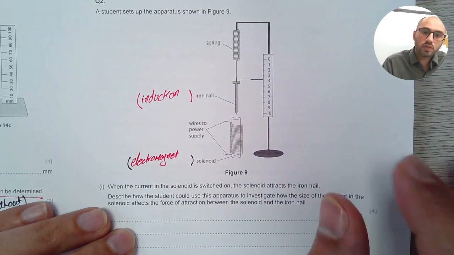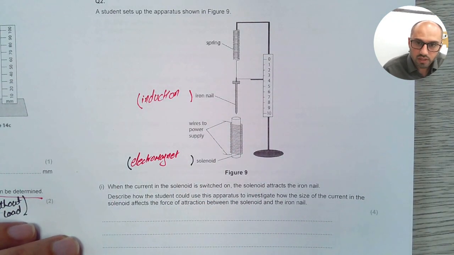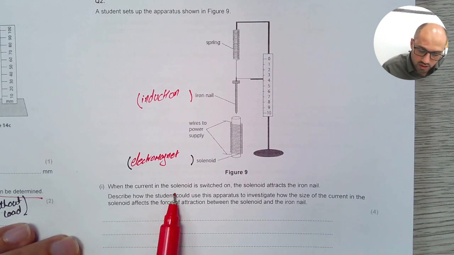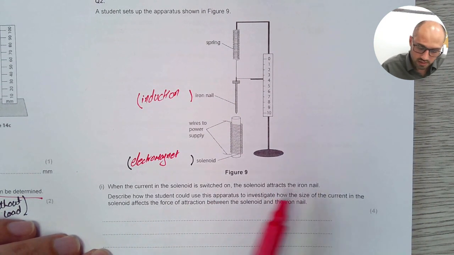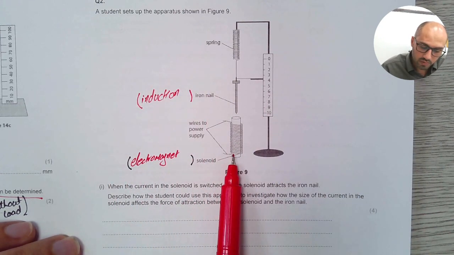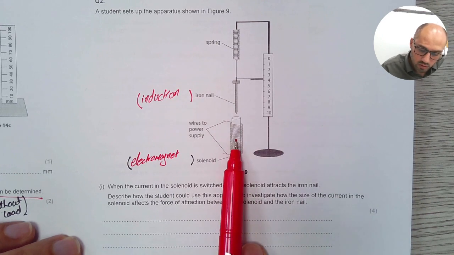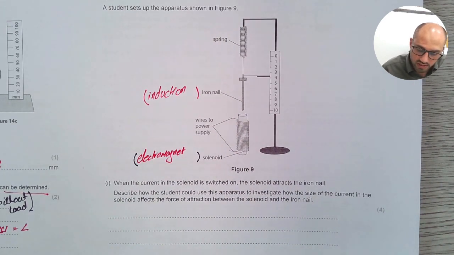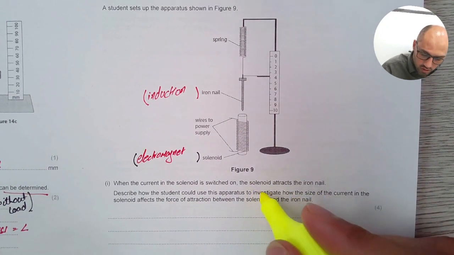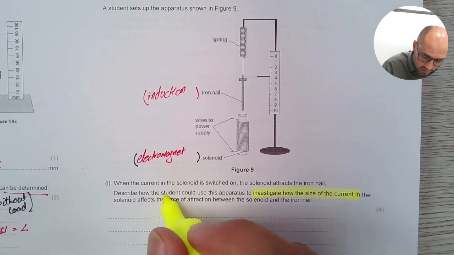So let's read the question and see what it says. A student sets up the apparatus shown in figure 9. When the current in the solenoid is switched on, the solenoid attracts the iron nail. And this is what I've just explained to you: this will become an electromagnet, induction will take place here, and as a result the nail will be pulled down. Describe how the student could use this apparatus to investigate how the size of current in the solenoid affects the force of attraction between the solenoid and the iron nail.